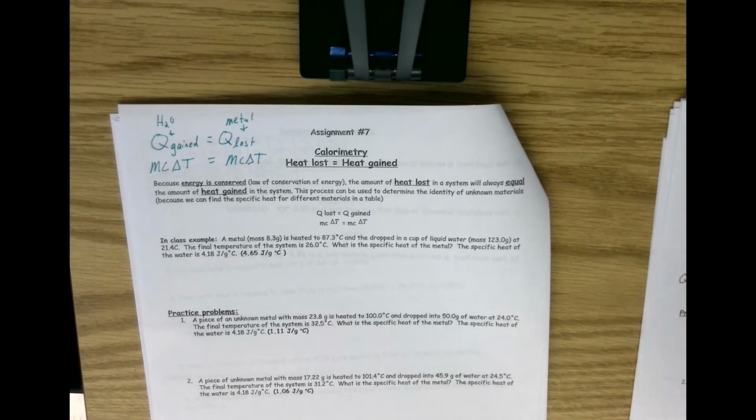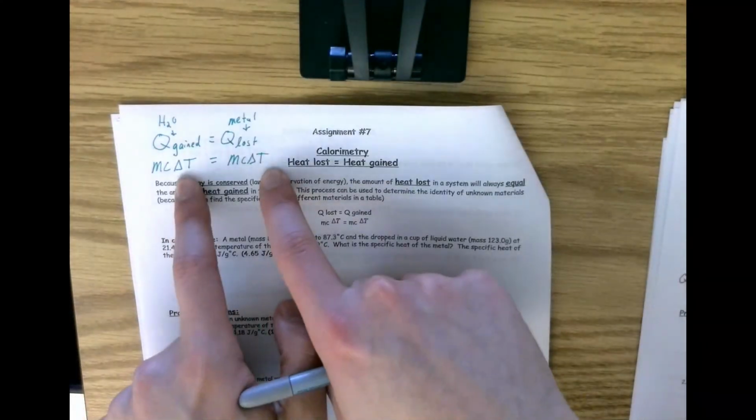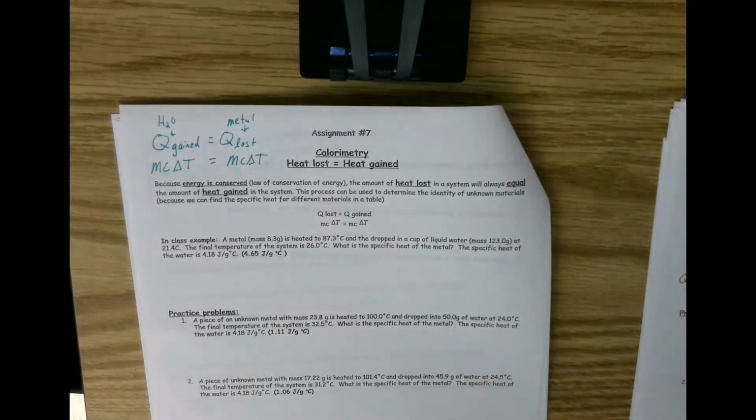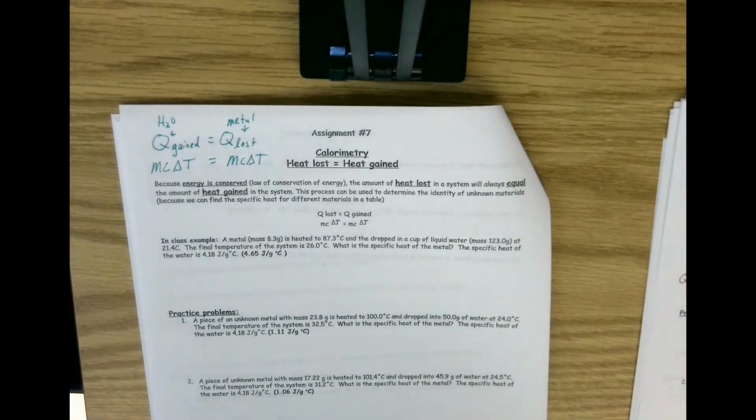So if I have my ΔT, I can measure the initial temperature of the water and the initial temperature of the metal. Do I have to measure the final temperature for both the block and the water? Now they're going to be the same, so you can make a note of that. We'll assume the final temperature is going to be the same. If you put the metal block in the cold water, the heat and energy will transfer until their temperatures are equal.